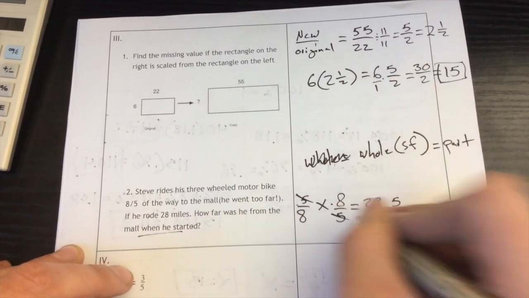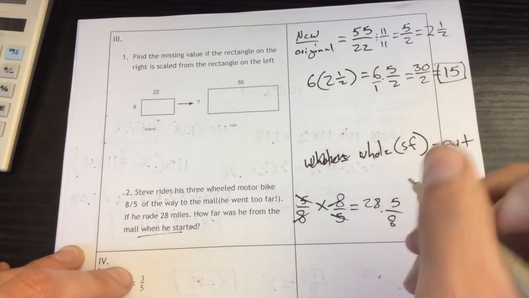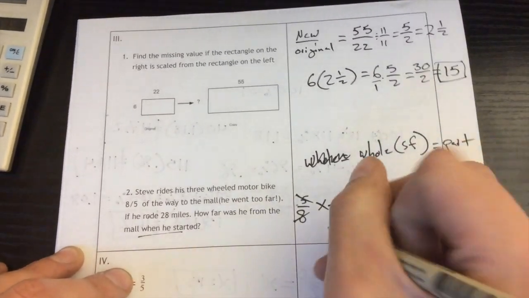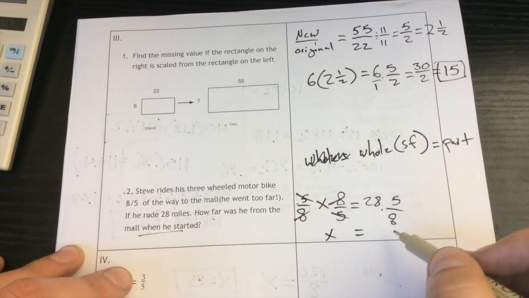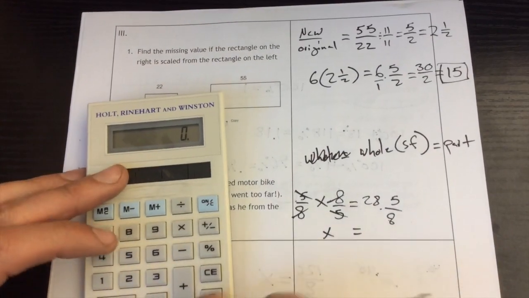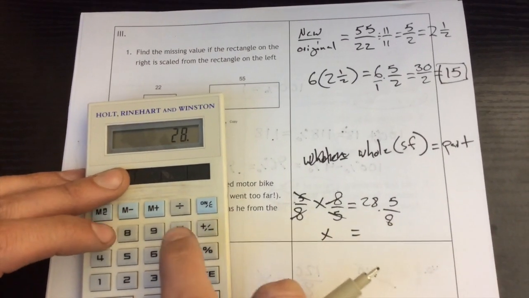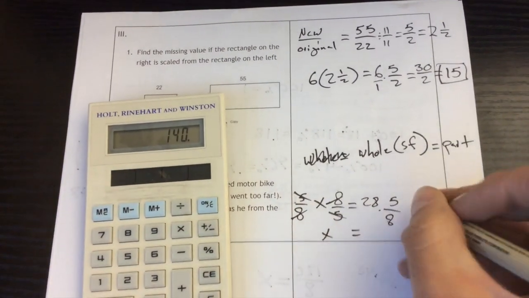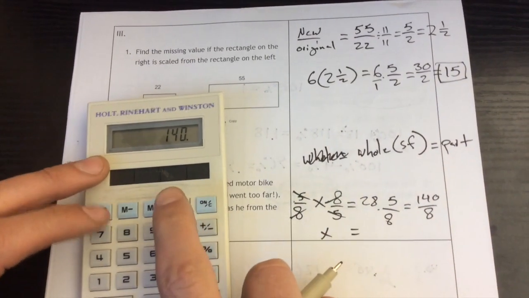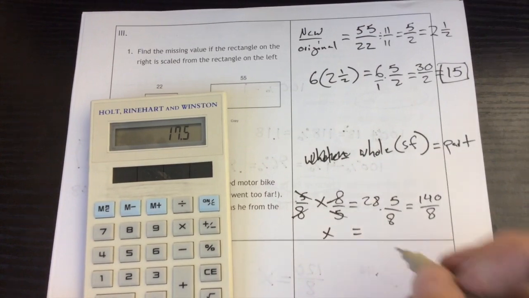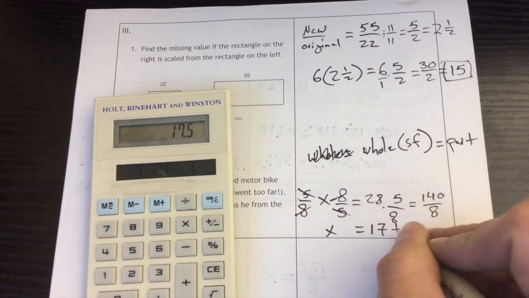And the 5s here are going to cancel out. The 8s are going to cancel out because they both make 1. And x is equal to 28 times 5 over 8. Let's go ahead and use the calculator a bit. 28 times 5 is 140 over 8. And I'll divide it by 8, and I get 17 1/2, or 17.5.